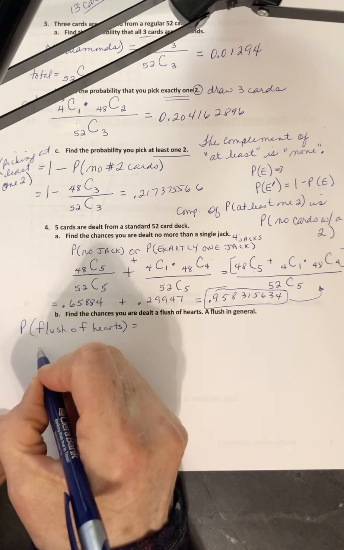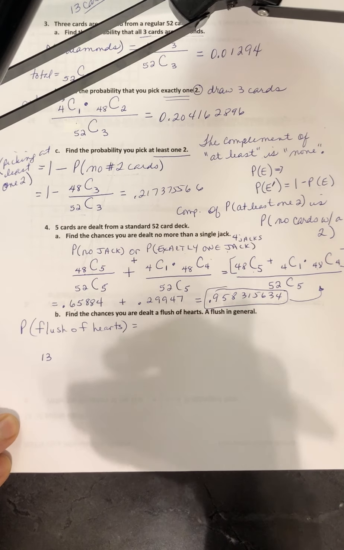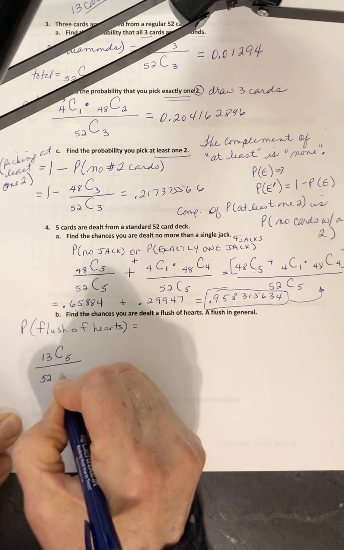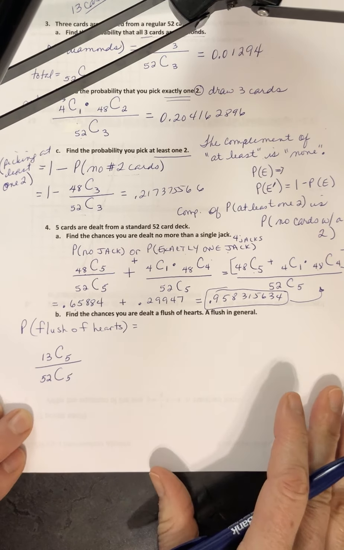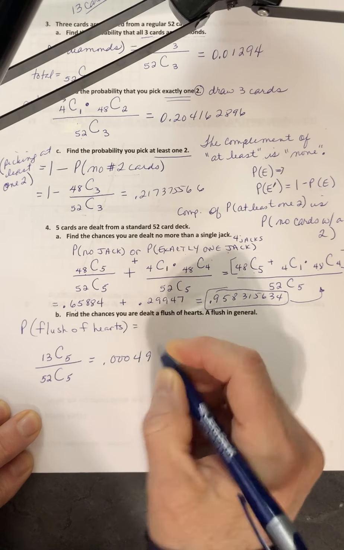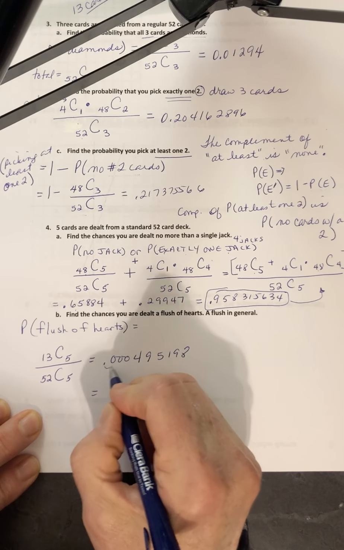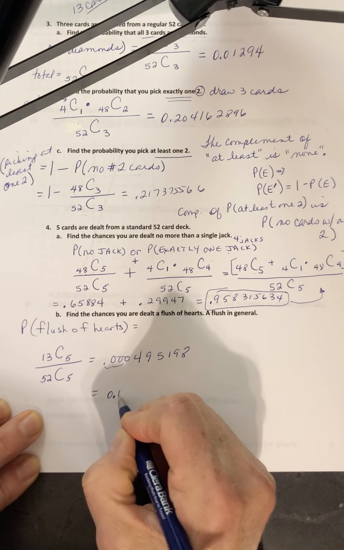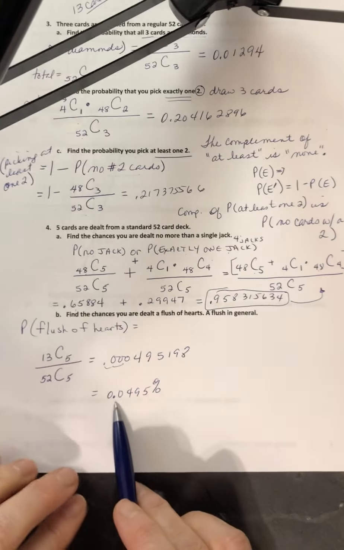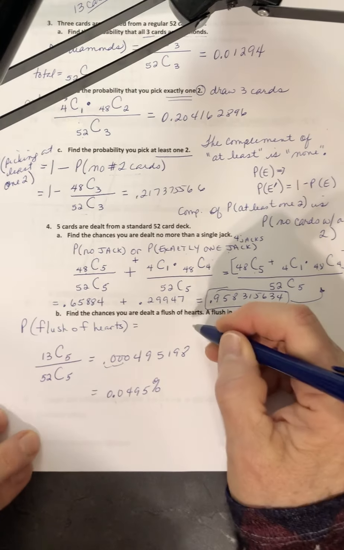Okay, so to make that happen, then we'll have 13 hearts. There are 13 hearts, spades, diamonds, and clubs. So I'm going to choose 5 of those. Out of the 52 cards I have, and I'm picking 5, that should give me 0.000495198. So if you'll look at that in percent form, okay, you've got about 0.05% of a chance of getting a flush in a card game.